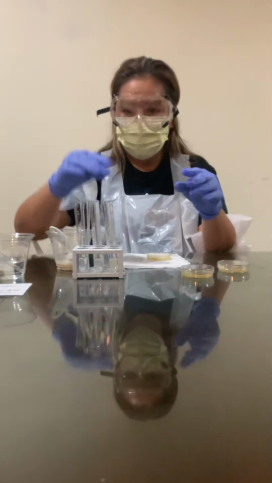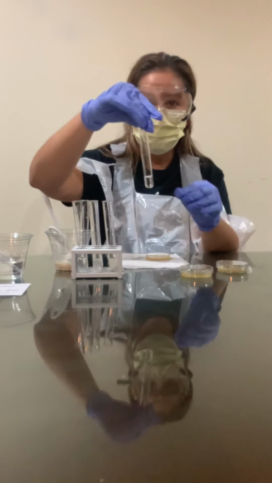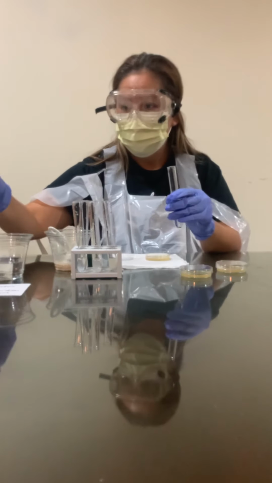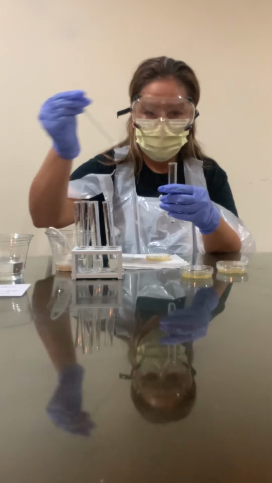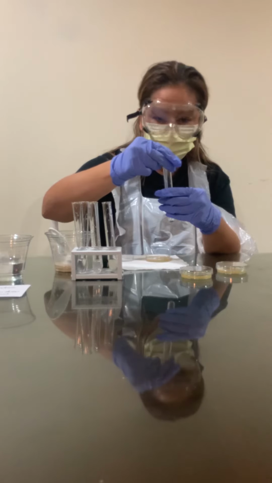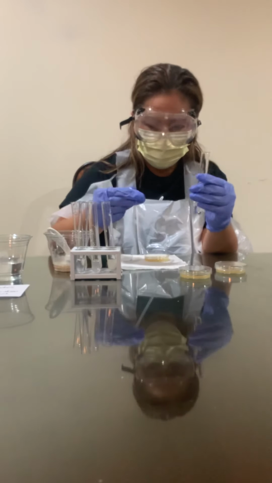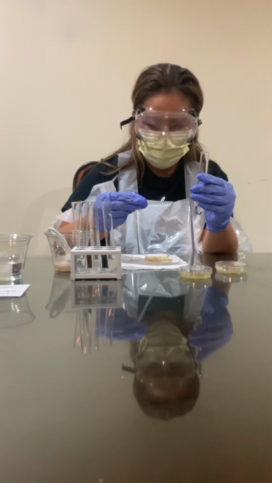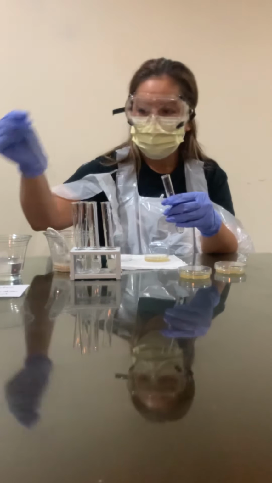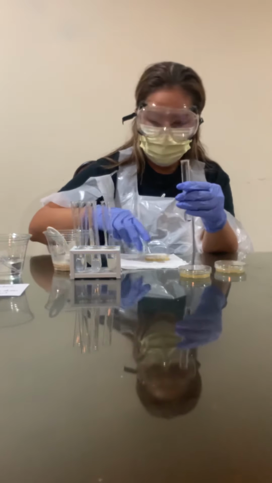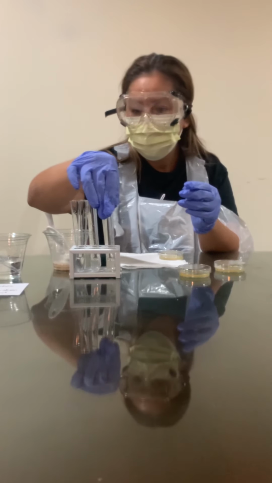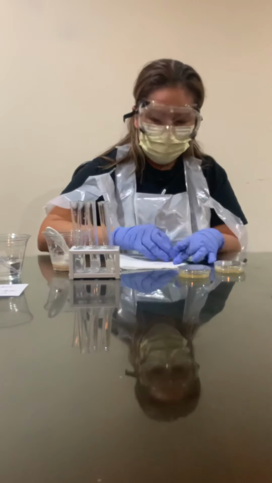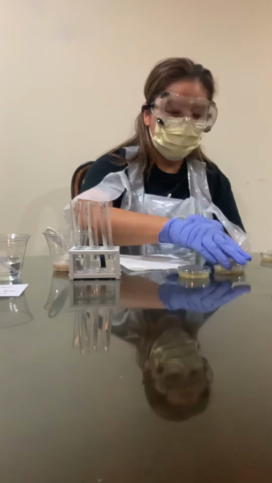Then Petri dish number 4, test tube number 4. Get my pipette, remove all the excess water, and 4 drops of this here. 1, 2, 3, 4. Cover this, put this one back, light swirl, set it aside.